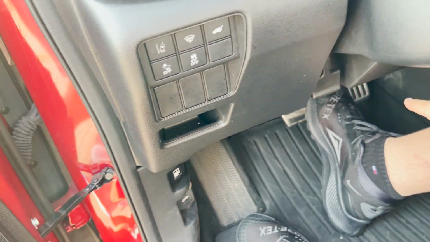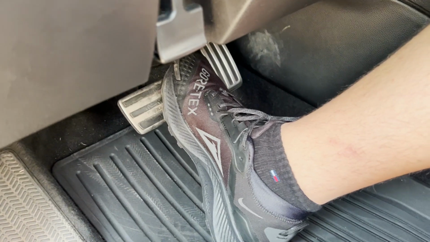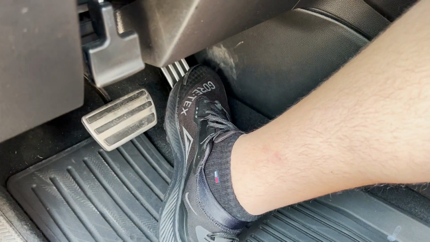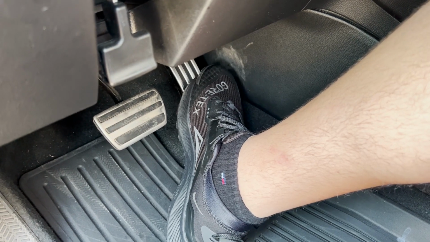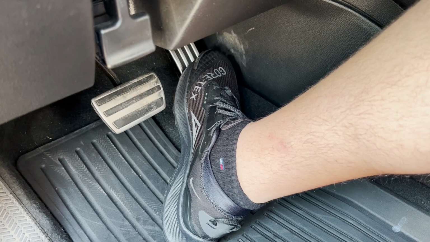Now if you look down by my foot, you'll see two pedals. The left side is going to be your brake, and the right side is going to be your gas, your accelerator. They are very important, and they and the steering wheel are the most important parts of driving.